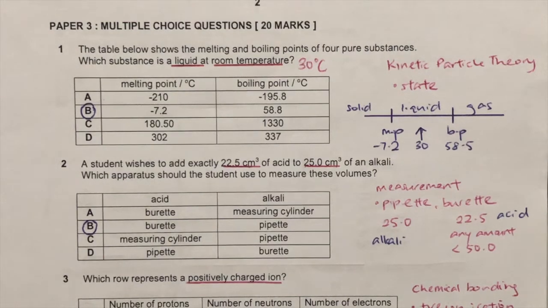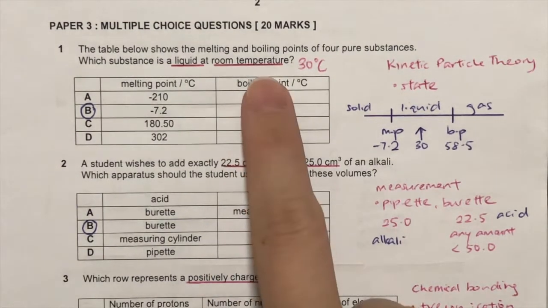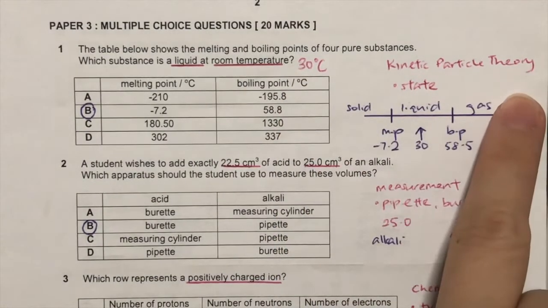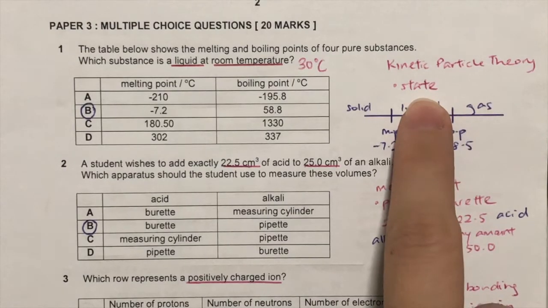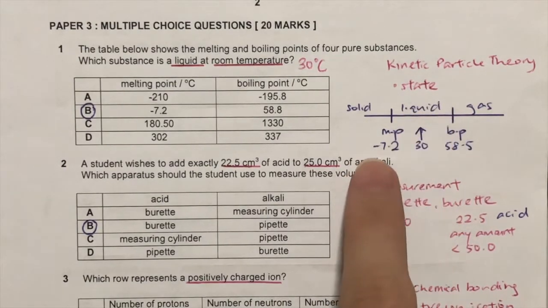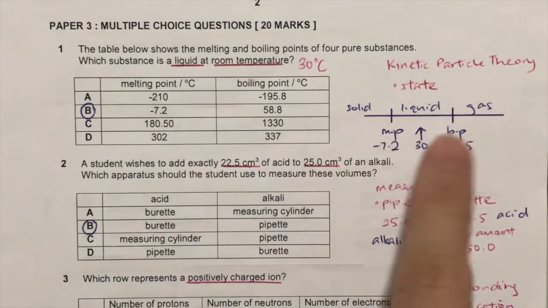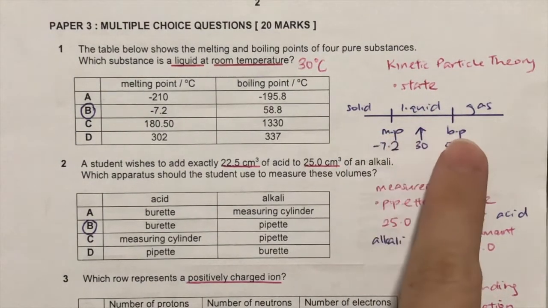Question 1, which substance is a liquid at room temperature? So we estimate room temperature to be 30 degrees Celsius. And this chapter is from kinetic particle theory, where you need to identify the physical state based on whether it is solid, liquid, or gas. So what we do is we draw this line, we put melting point and boiling point.